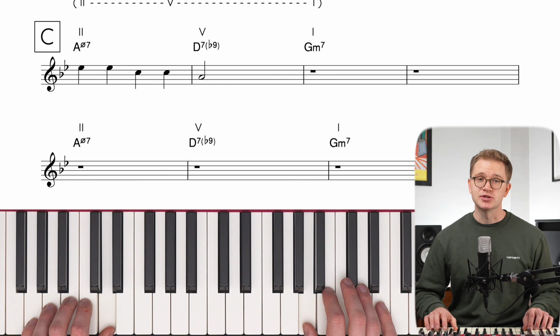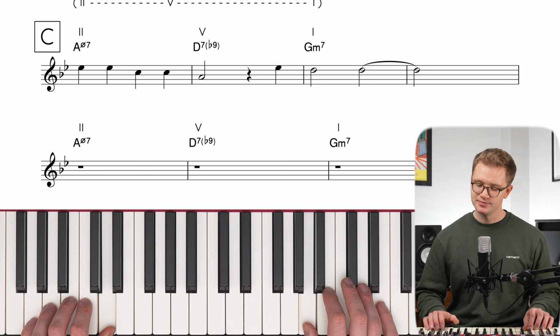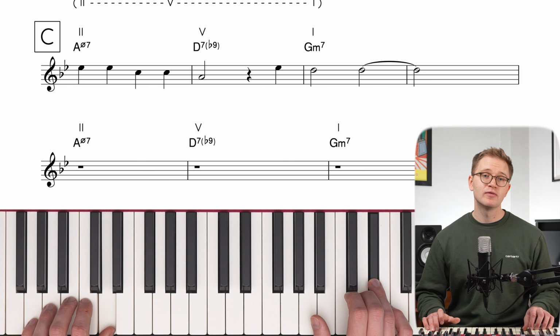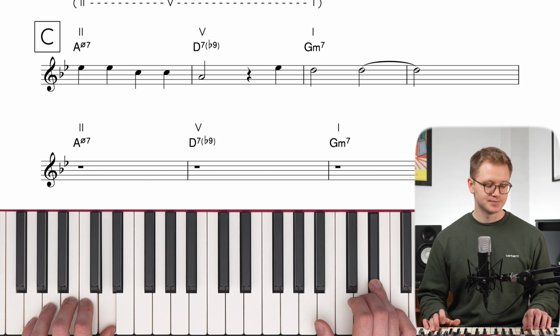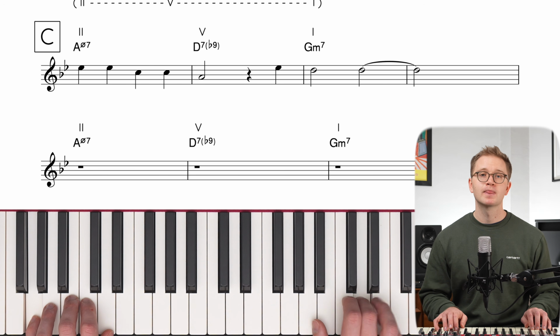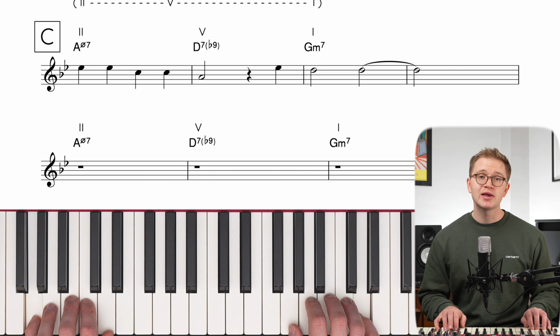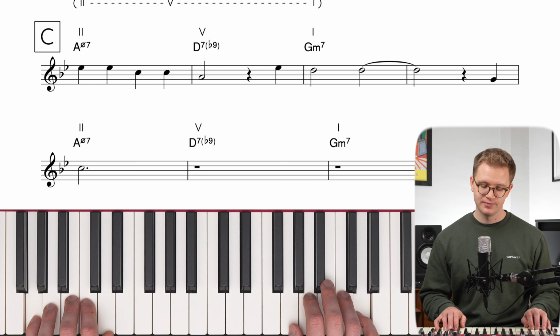Phrase 2 is just a semitone fall from the flat 9 of the D7 chord, E flat, to the 5th of the G minor 7 chord, D. Phrase 3 begins with a pickup, and it rises from the root of the G minor 7 chord, G, to the 3rd of the A half diminished chord, C.